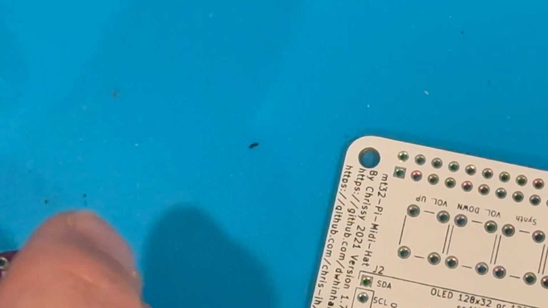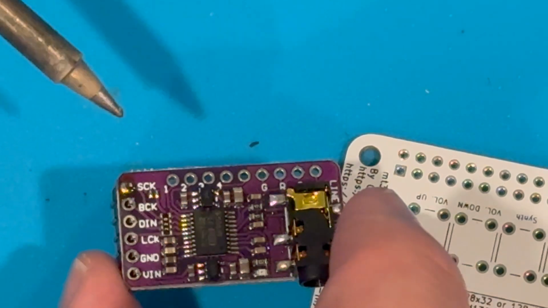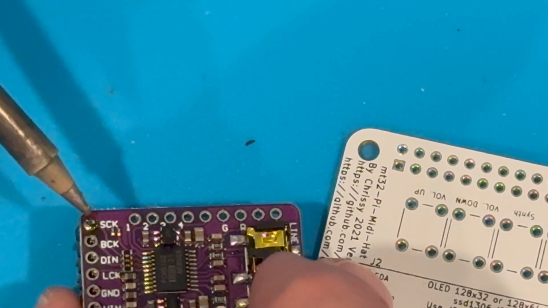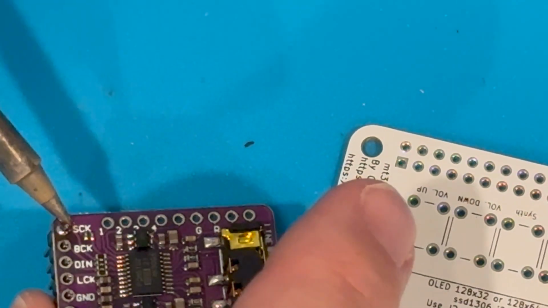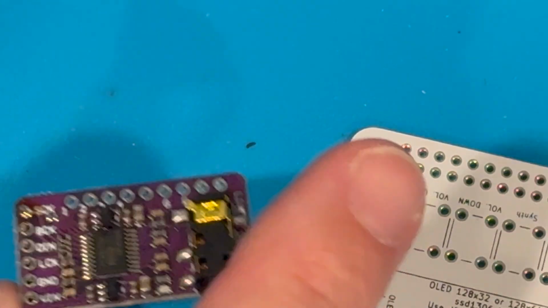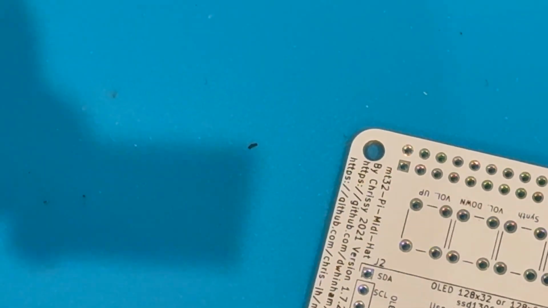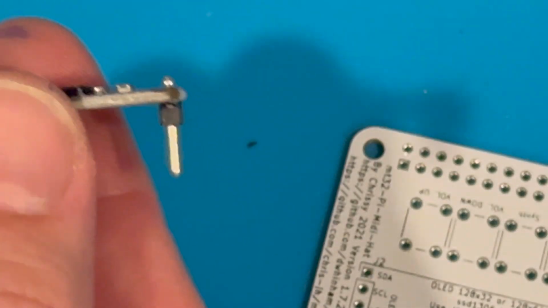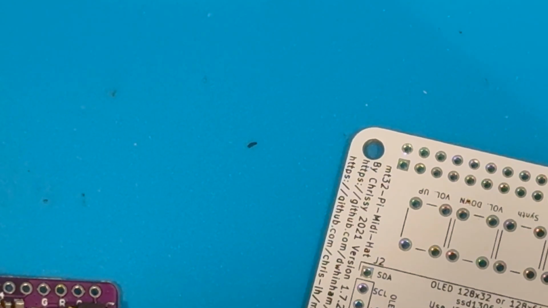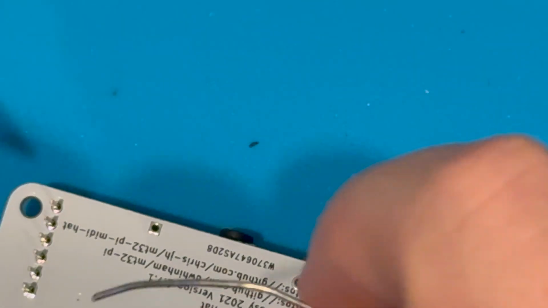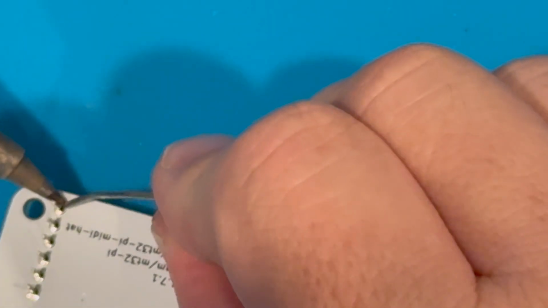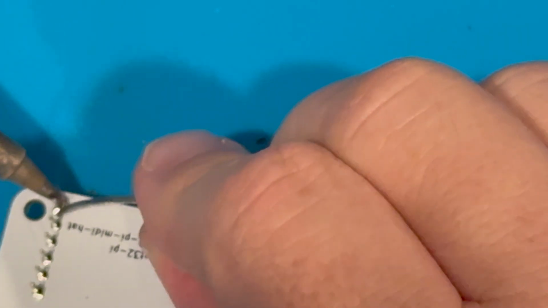Now, I just need to heat this up. Straighten it up. And perfect. Now we just solder on the rest. Easy peasy. And we'll do the same thing here, just solder on one. Make sure it's all looking pretty like before we move on to the next one.